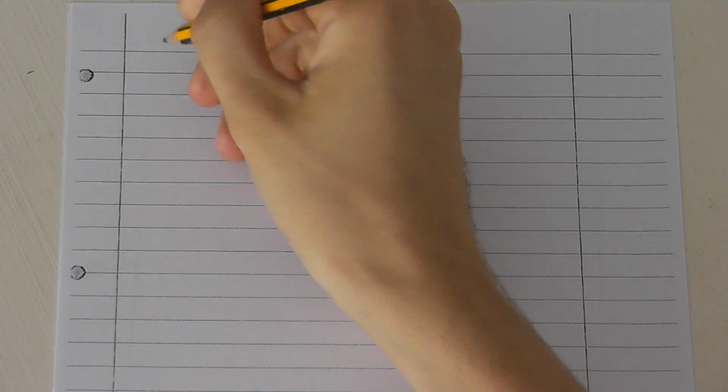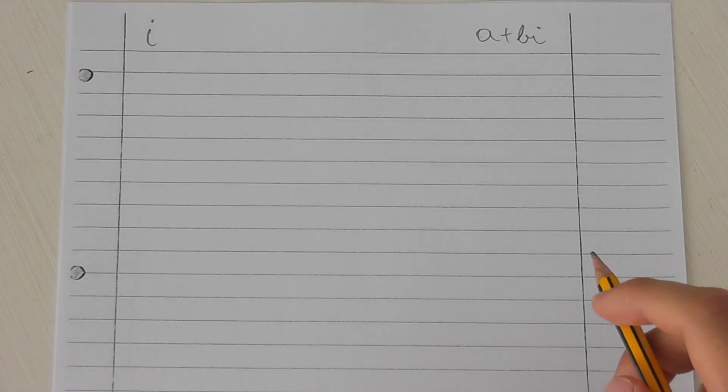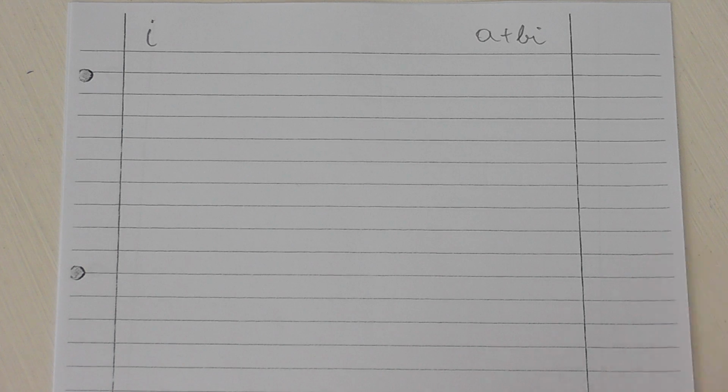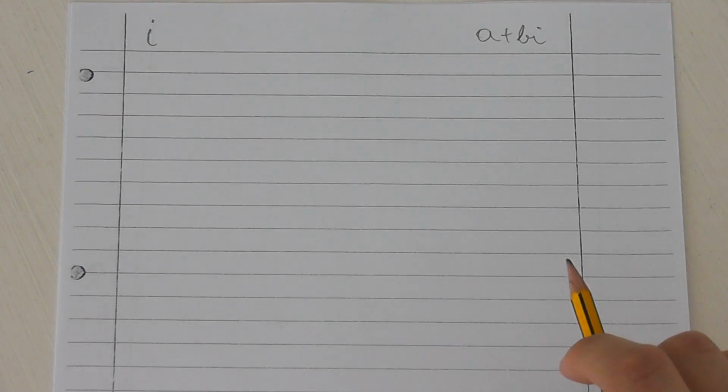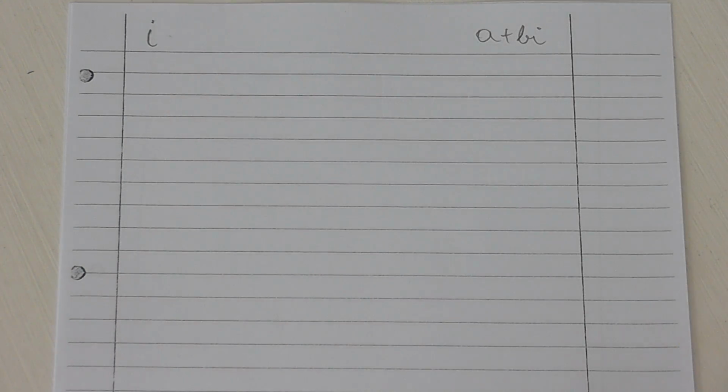In this video, I want to find the cube roots of this number, i. And I want to find them in this form, a plus bi. Now, how am I going to do this? In order to do this properly, I need to rethink the way I see this number.